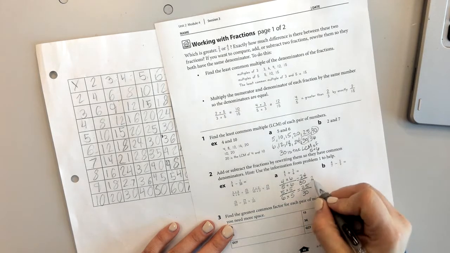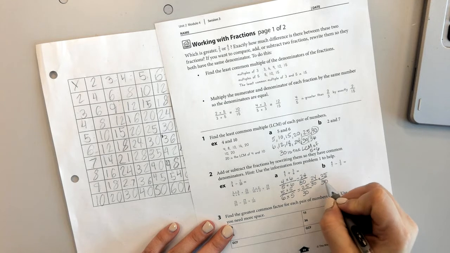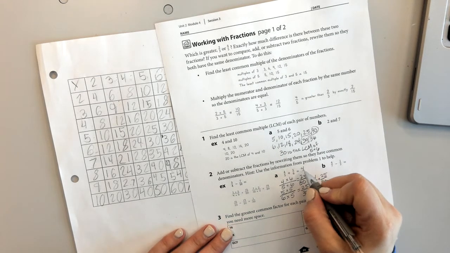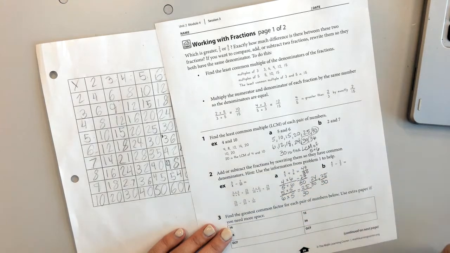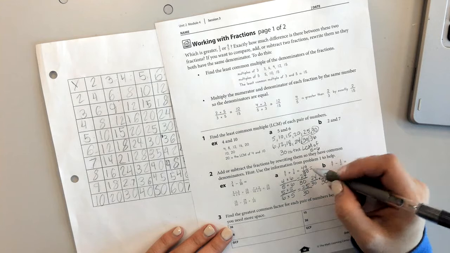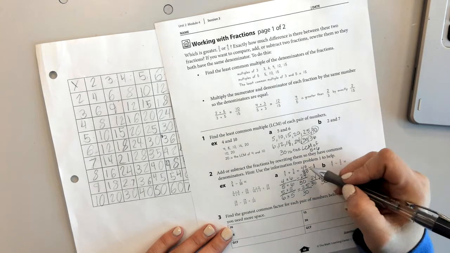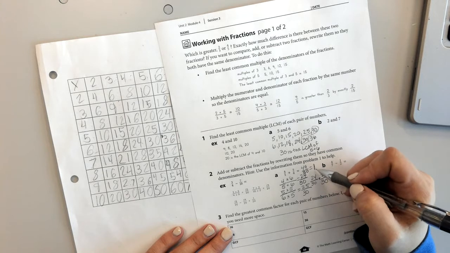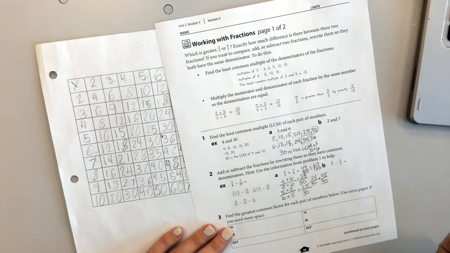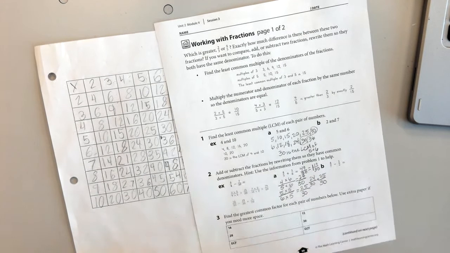Now I'm kind of running out of room here, but 24/30 plus 25/30 equals 49/30. And it doesn't ask me to simplify, so I can leave it that way if I want. Or if I can figure it out, I can subtract 30 from 49, and that means I have 30/30 that I'm taking away, which is 1 whole, and then I have 19/30 left. Okay, you're going to do B. There's a subtraction there, so don't miss that.